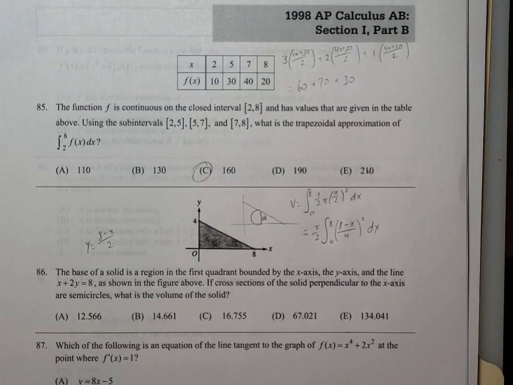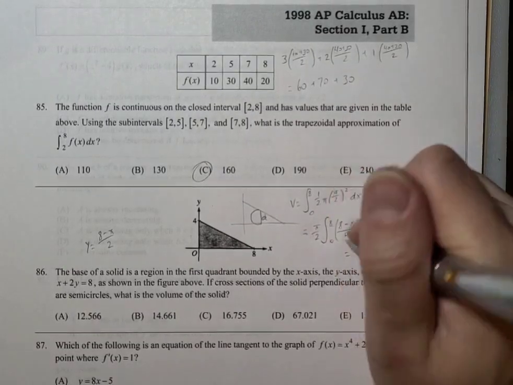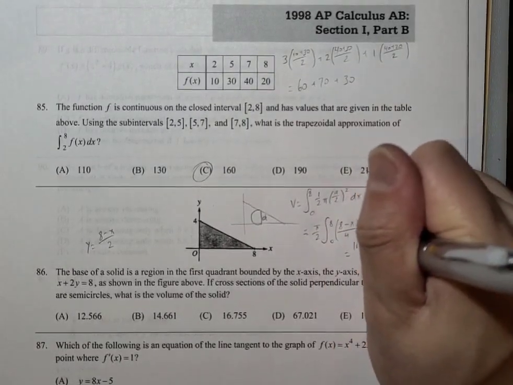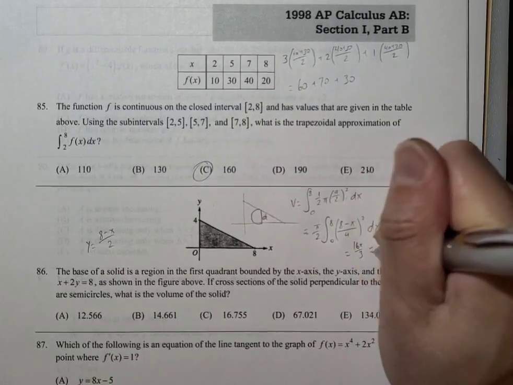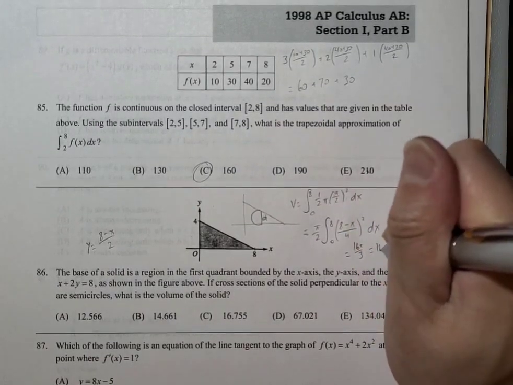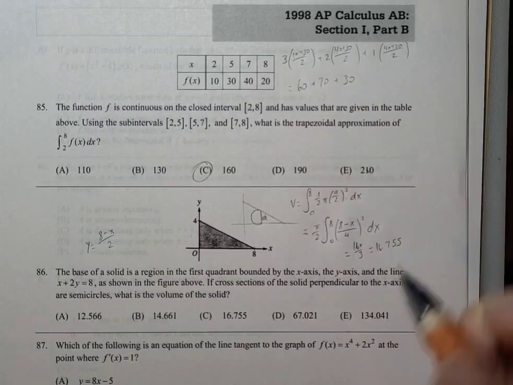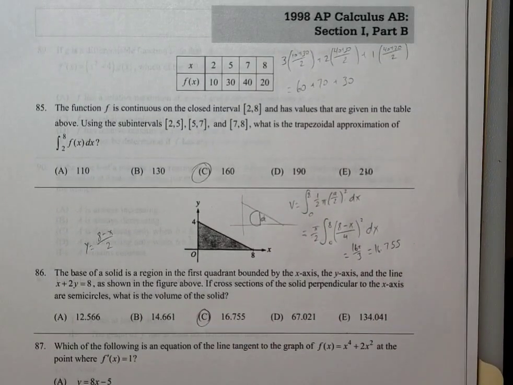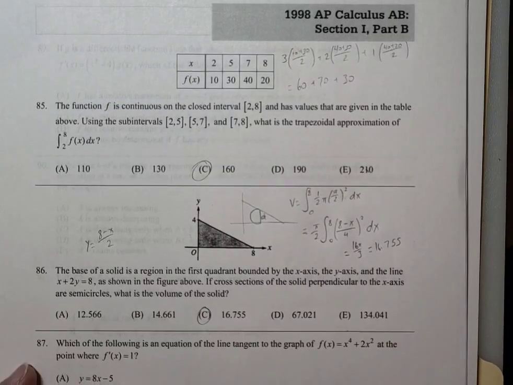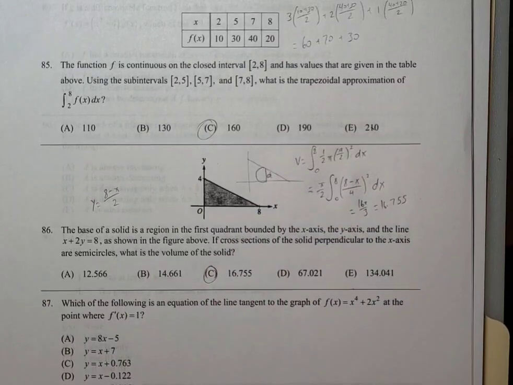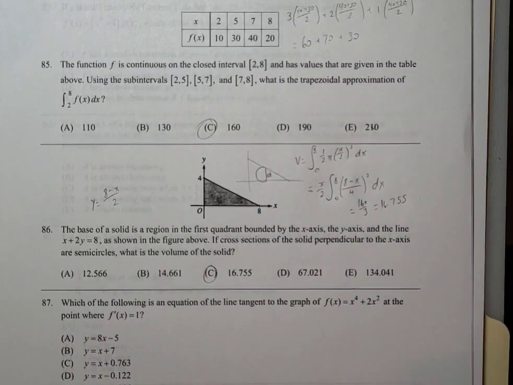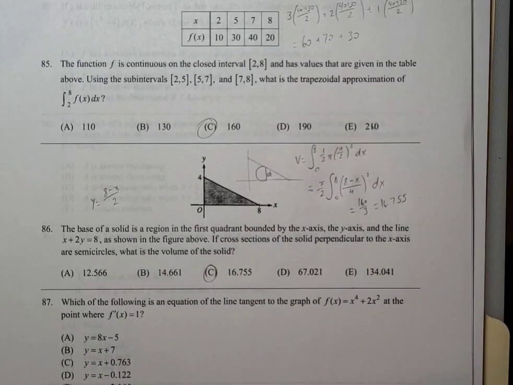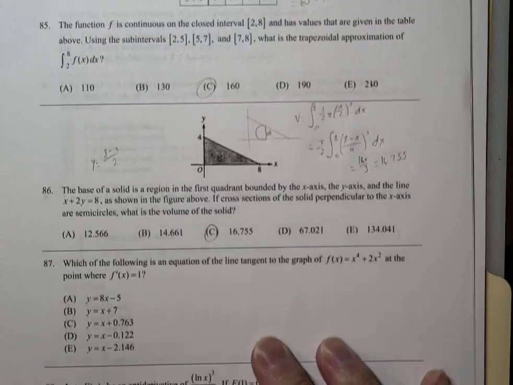Okay, so I plugged it into Wolfram Alpha. It spit out 16 pi over 3, which is equal to, in decimal form, 16.755, something like that. So that should be choice C. Now let me confirm that's the answer. Yes. Okay, so sorry about that error in the beginning. I forgot to halve the side, which is the diameter, not the radius.